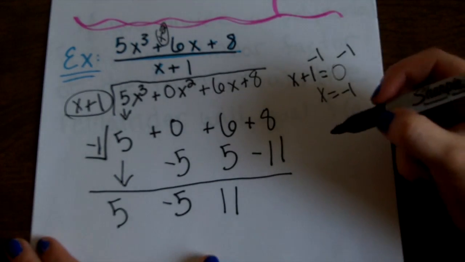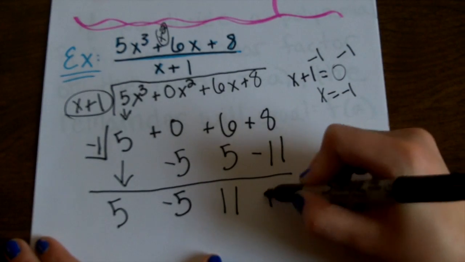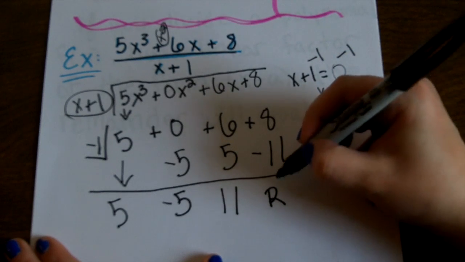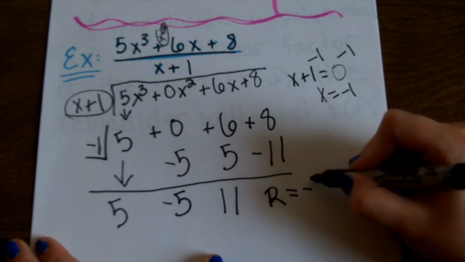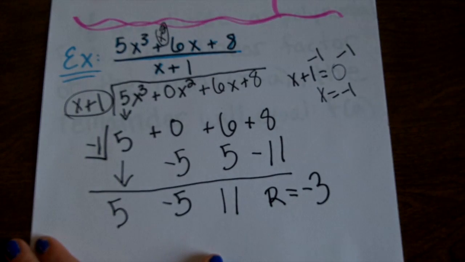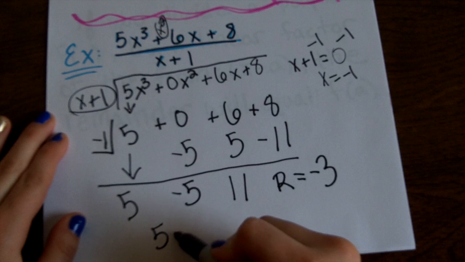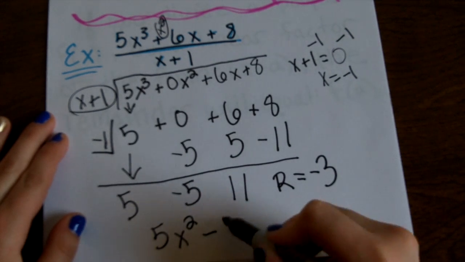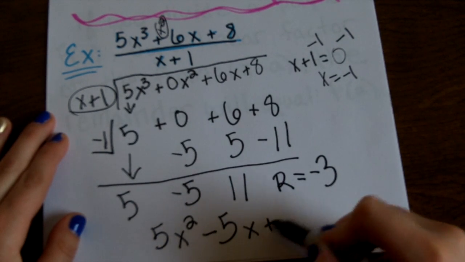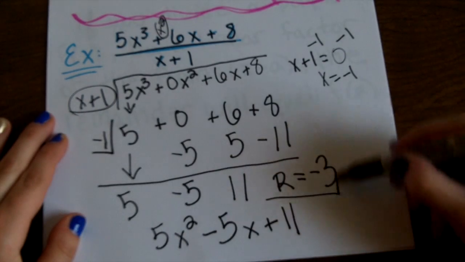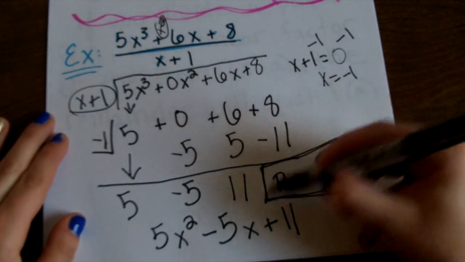So then our remainder is this last term, and it's going to equal negative 3. And our equation is now 5x squared minus 5x plus 11 with a remainder of negative 3.